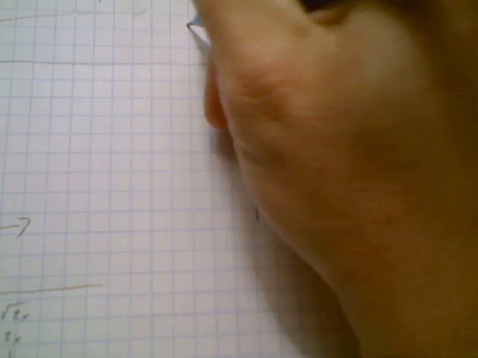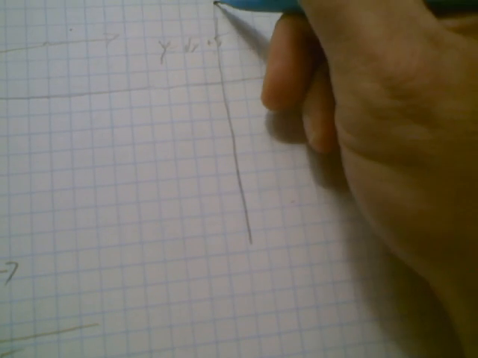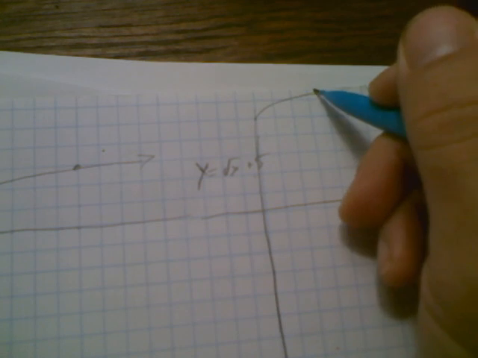We can do another graph. Y equals square root of x plus 5. This plus 5 is outside of the radical sign. Actually, this is pretty easy. This is the same as this one, except up 5. 1, 2, 3, 4, 5. And it just looks like that one.